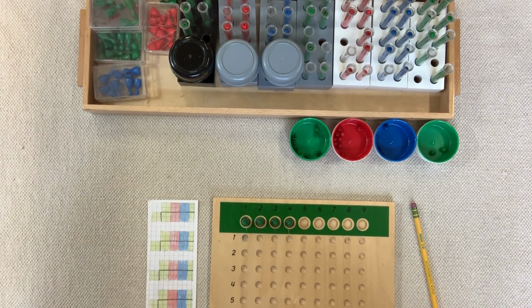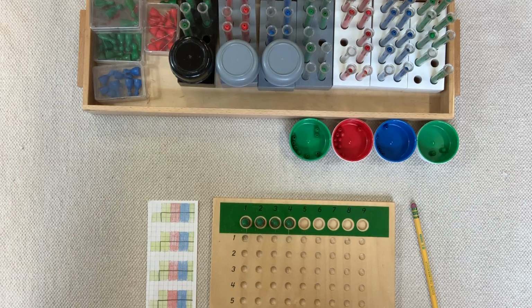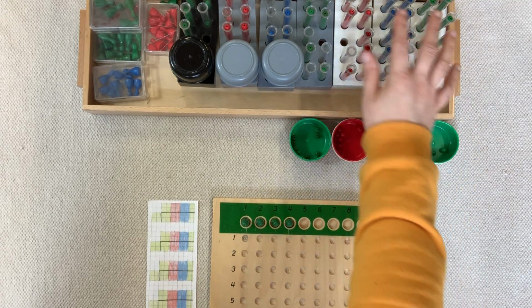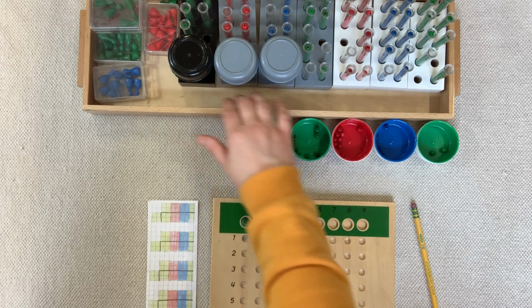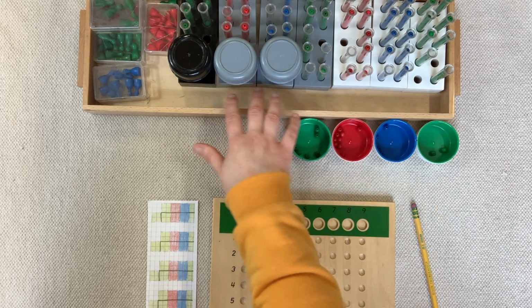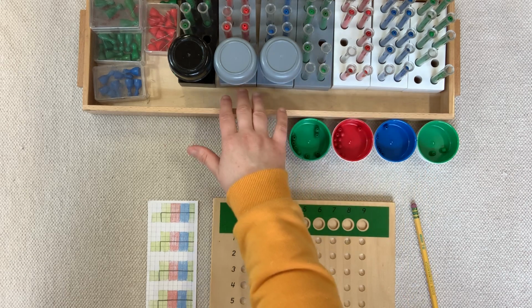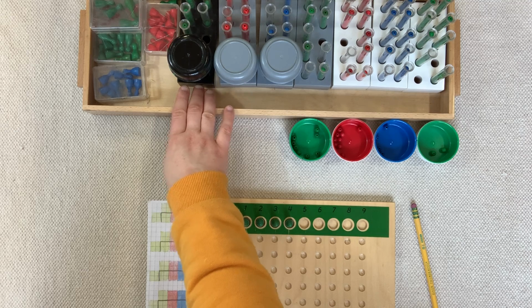This presentation is called Division with Racks and Tubes, presentation number 1. With the racks and tubes, we have racks and we have tubes. Our racks are separated into different families. So we have our simple family, which is all in white, our thousand family, which is in gray, and our million family, which is in black.